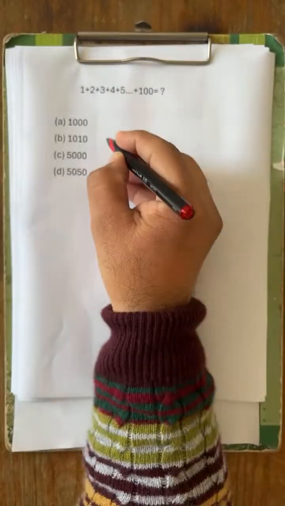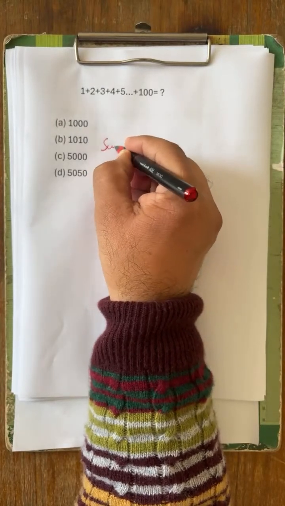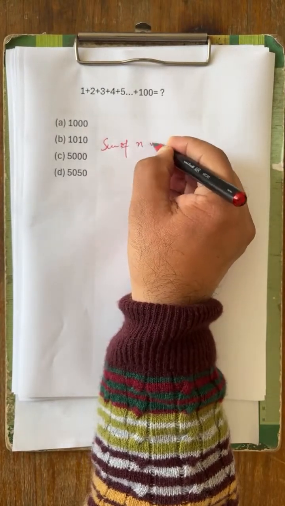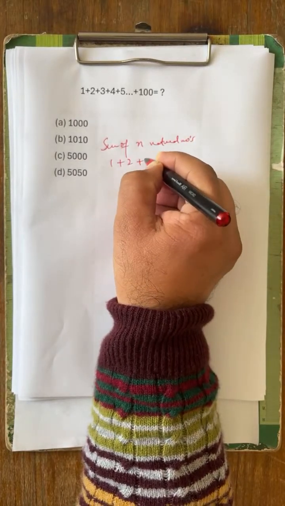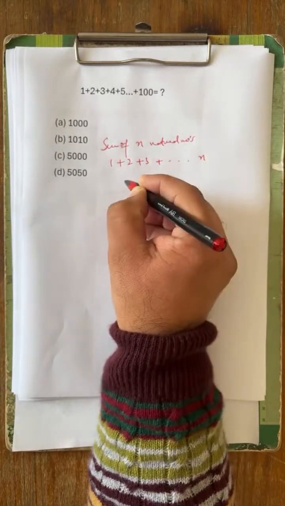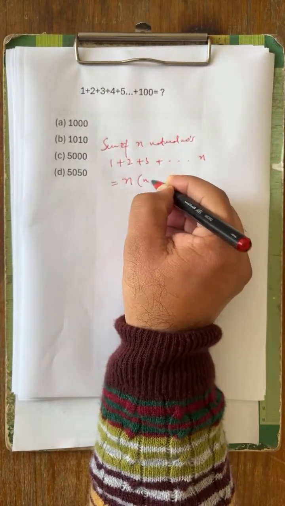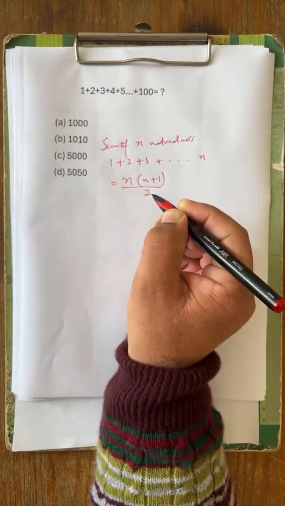Now what is the sum of 1 plus 2 plus 3 up to 100? Here we know that the sum of n natural numbers, if we have a sequence as 1 plus 2 plus up to n, the formula is n into n plus 1 by 2.